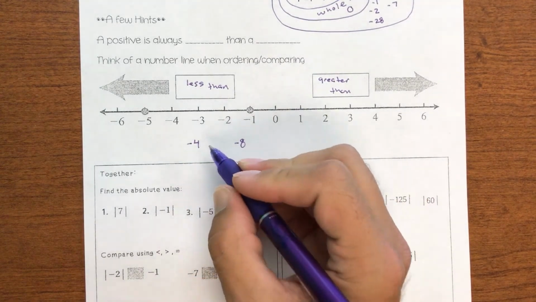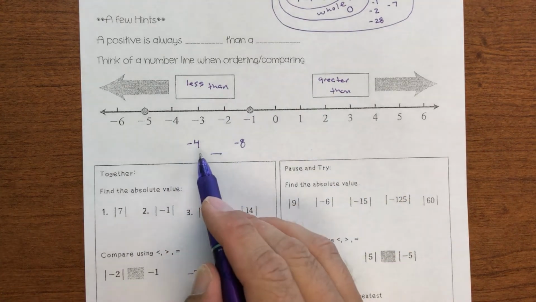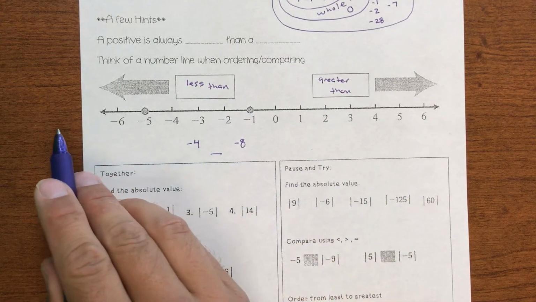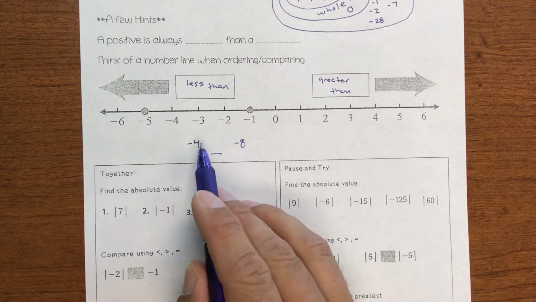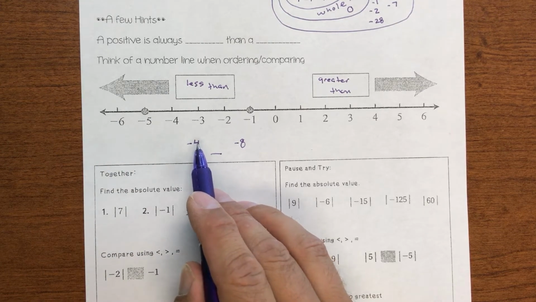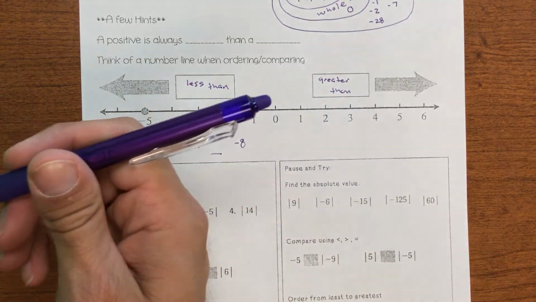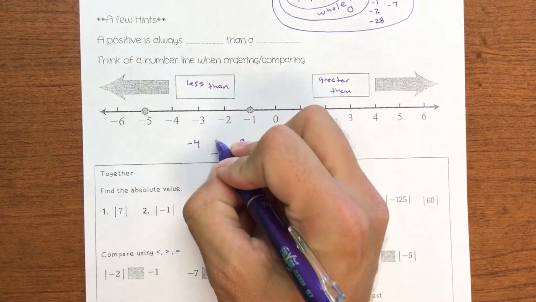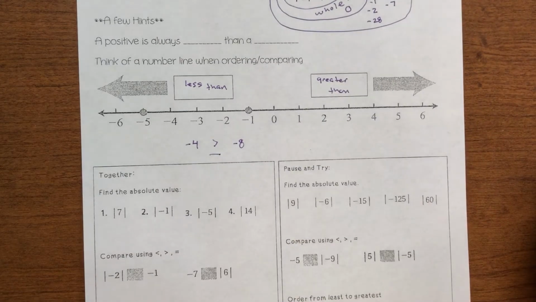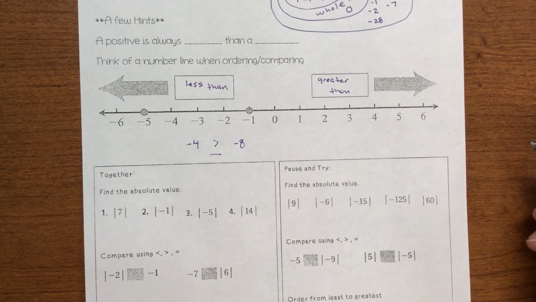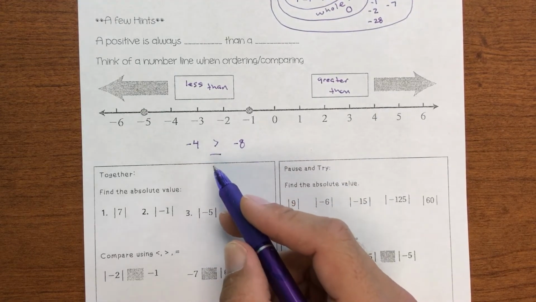-4, is it to the left or is it to the right of -8? So we've got -4 here, -8 down here somewhere. So -4 is to the right of negative 8, which means it's greater than because it's further up the number line. So negative 4 would be greater than negative 8. Okay? So really, I think the only time you're going to get a little bit confused is when you've got two negatives that you have to compare.